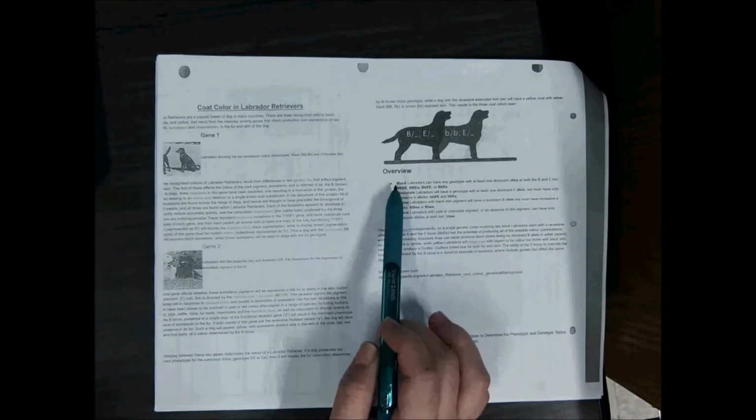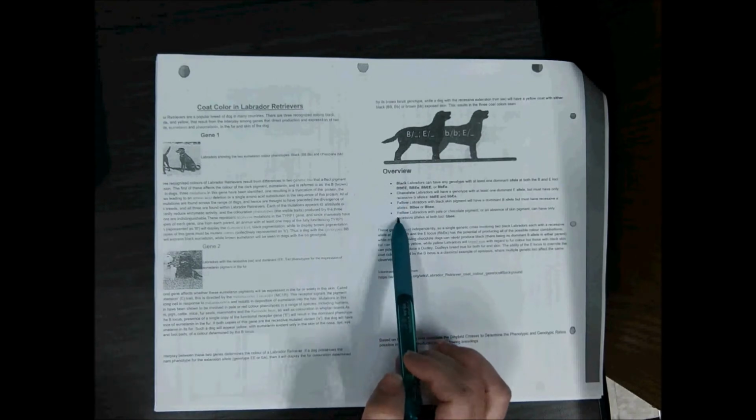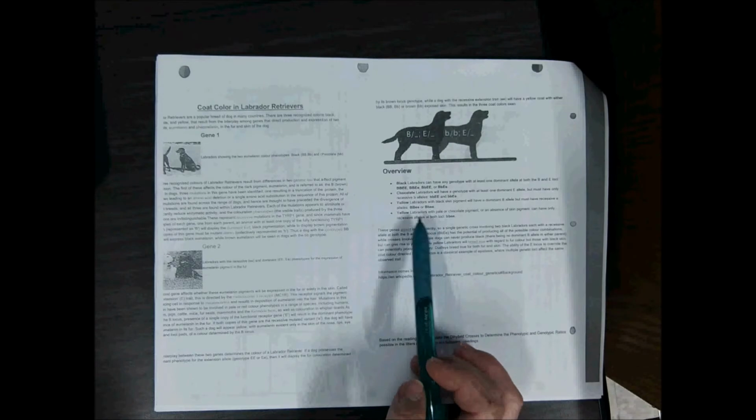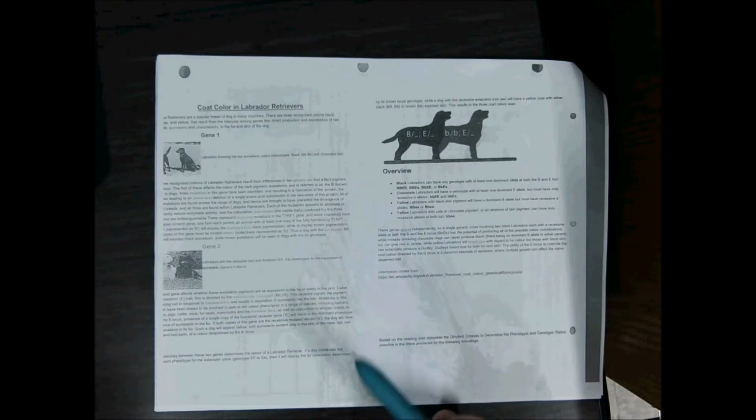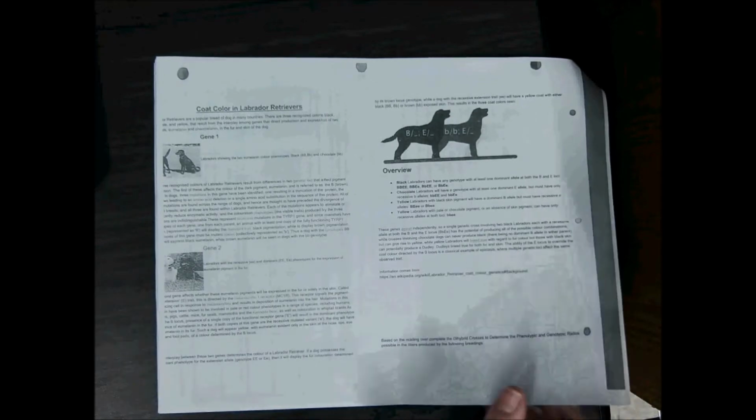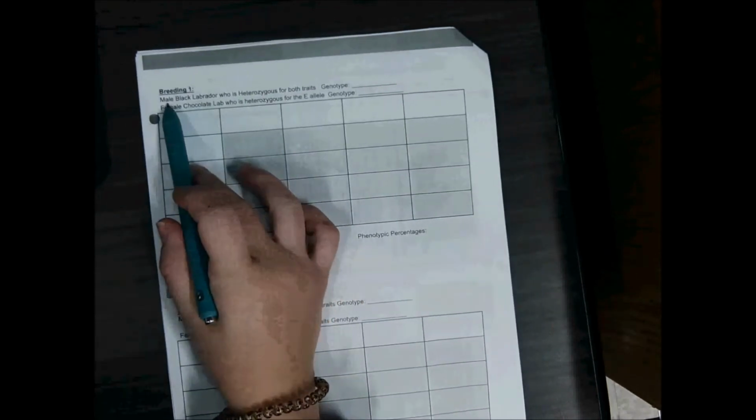Over here we have a list of the traits, genotypes, and corresponding phenotypes. So if you flip your paper over, we are going to pretend that we have bred 2 dogs, and we're going to determine possible genotype and phenotype combinations. So we have a male black lab who is heterozygous for both traits.